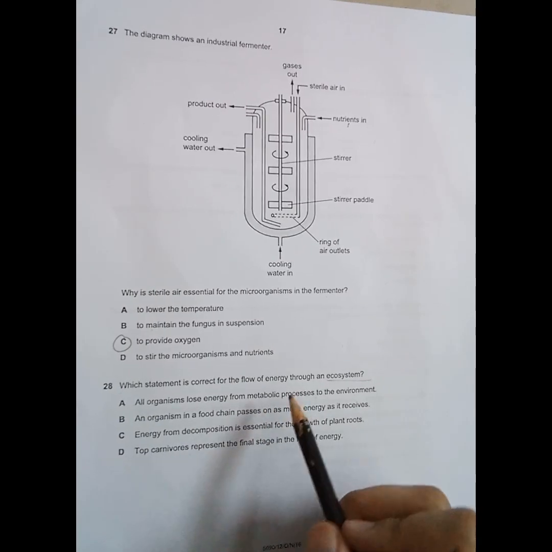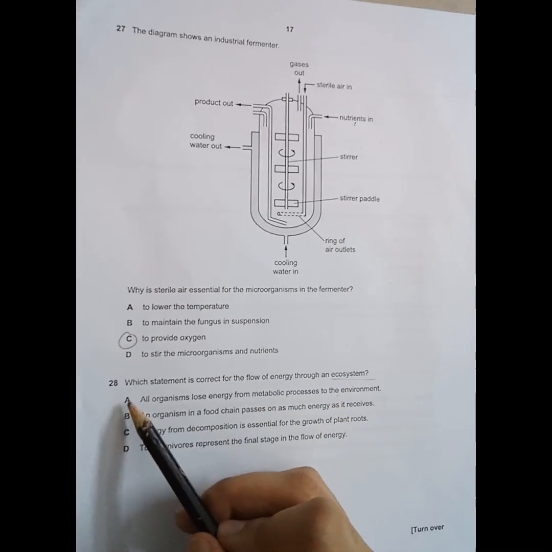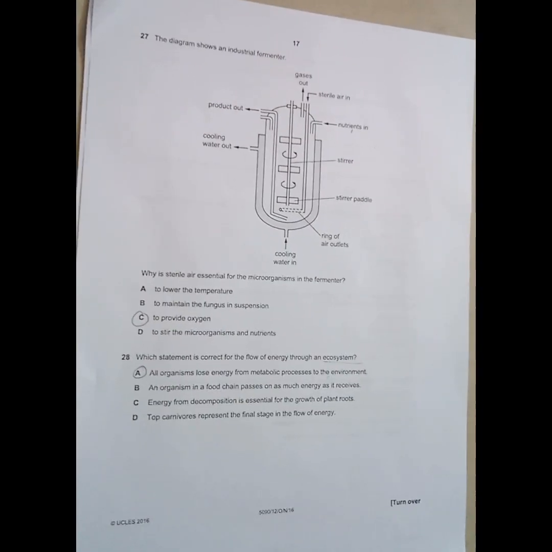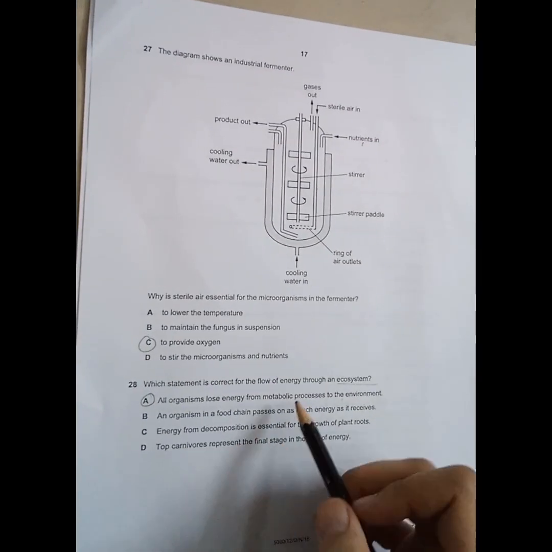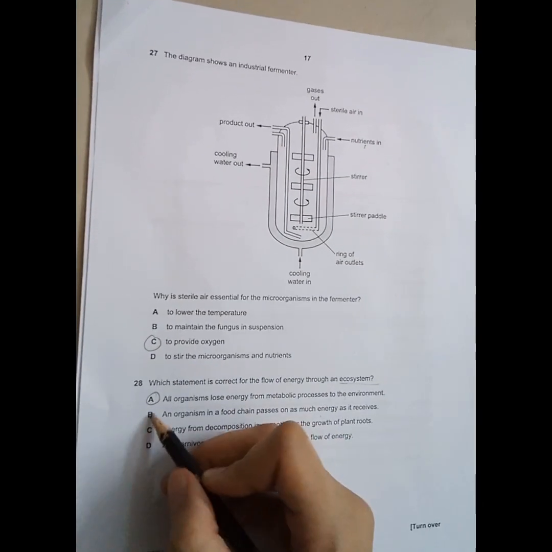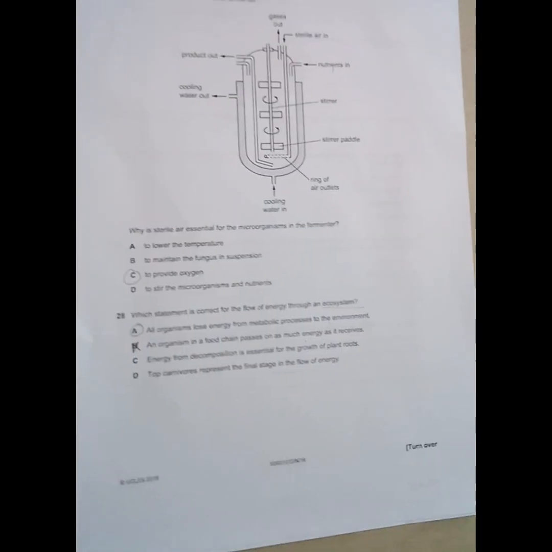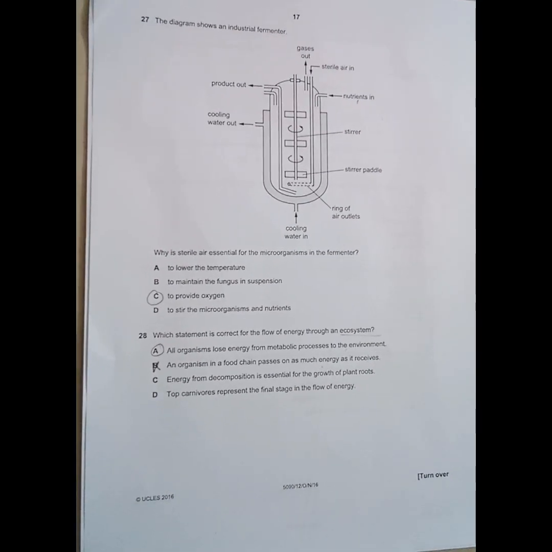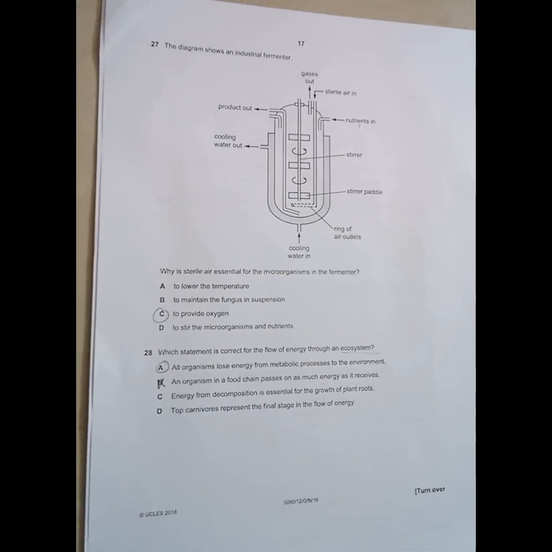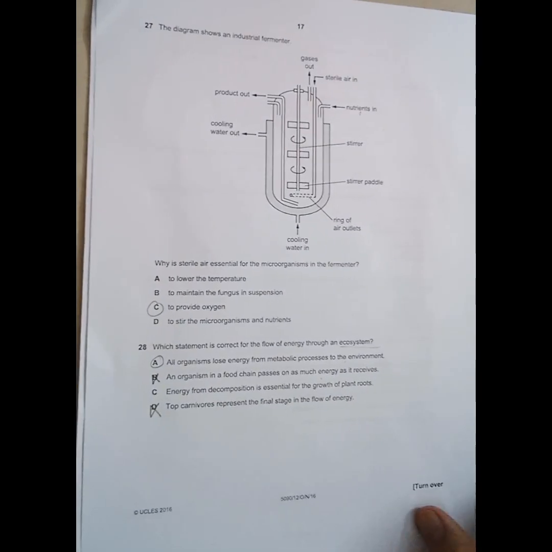Which statement is correct for the flow of energy through an ecosystem? All organisms lose energy from metabolic processes to the environment. Yes, because all of them, either energy is wasted or it is being released as heat energy, they're respiring and all. An organism in the food chain passes on as much energy? No. Because when an organism is eating food, either energy is used for cell division or active transport, or it is being wasted as heat energy as well. Top carnivores represent the final... no. Decomposers, they are the topmost.